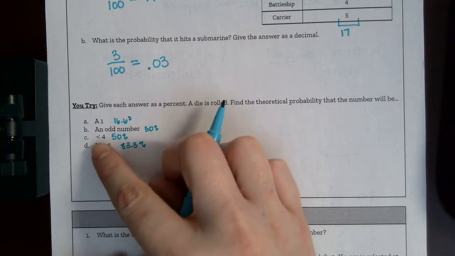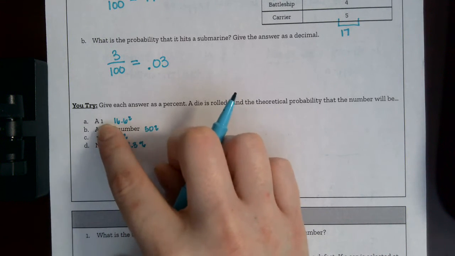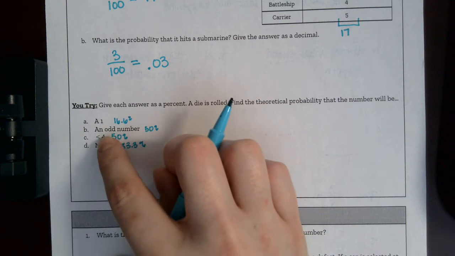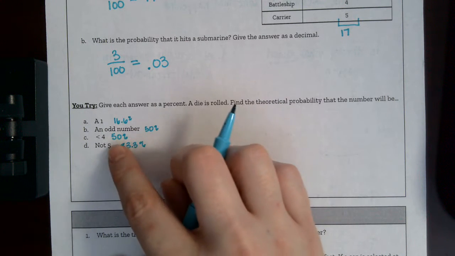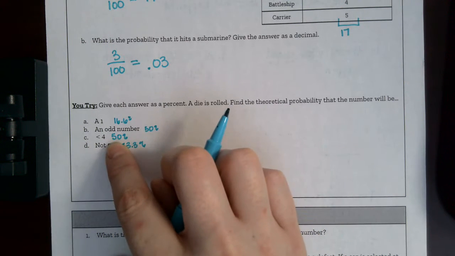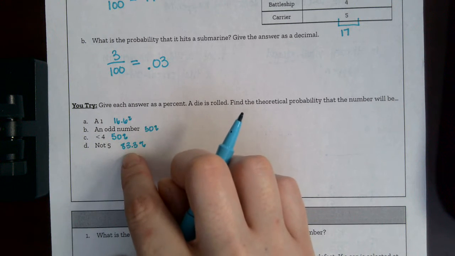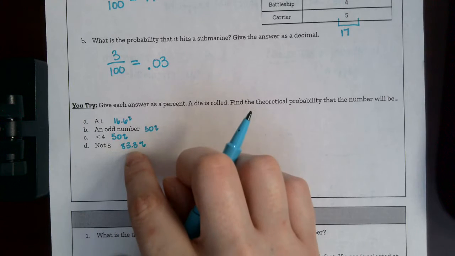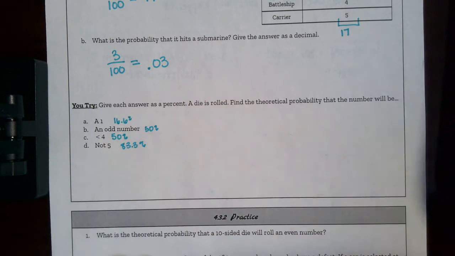All right, and here we go. The probability of it being a 1, there's only one desired outcome. 1 out of 6 is 16.6%. An odd number would be 1, 3, or 5. There's 3 outcomes over 6, which is 50%. Less than 4 would be 1, 2, or 3. Again, 3 over 6 is 50%. And anything besides a 5 is 1, 2, 3, 4, and 6. So that's 5 out of 6, which is 83.3%.